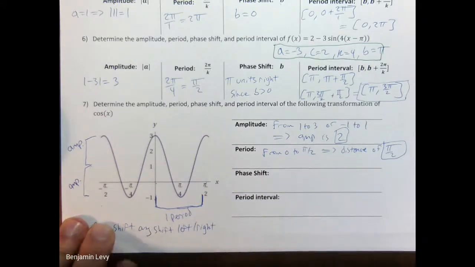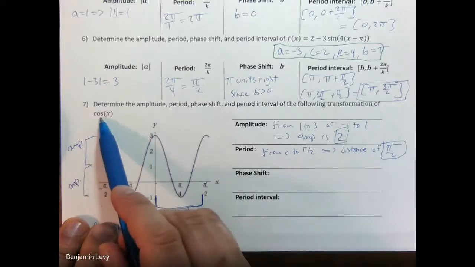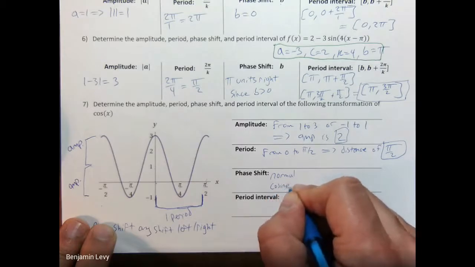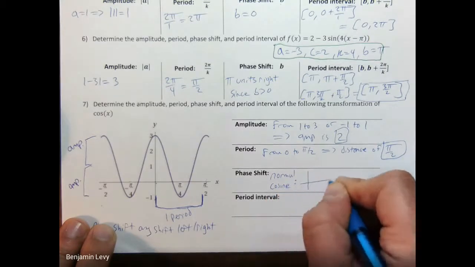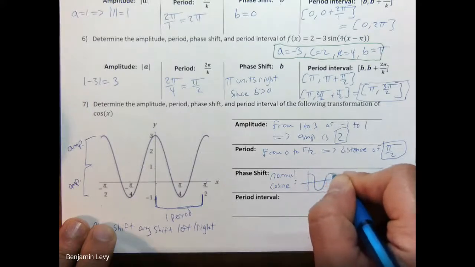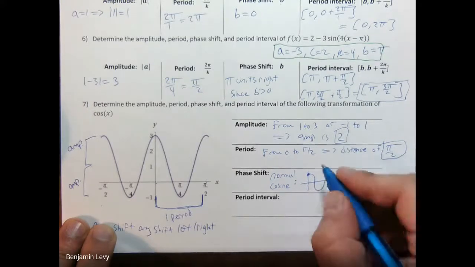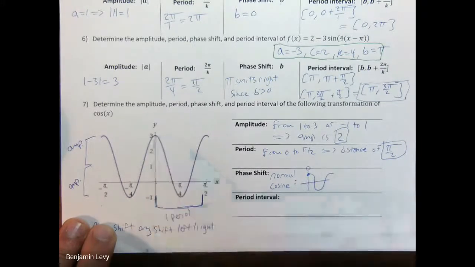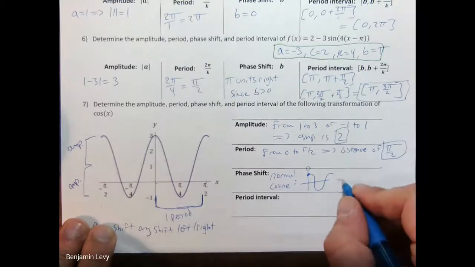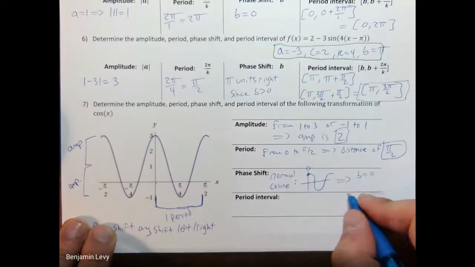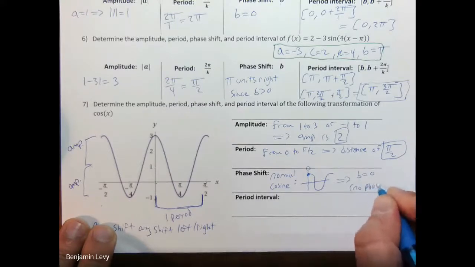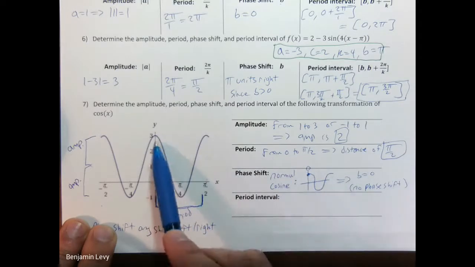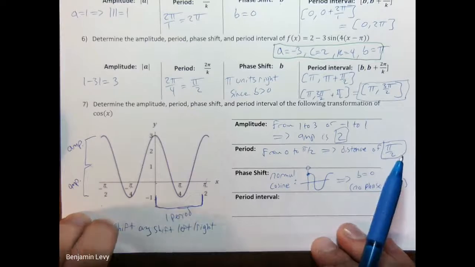The phase shift. So this looks like a cosine graph to me, right? And it says it's cosine actually right here. And so we know that normal cosine looks like this. Starts right here, does the bowl shape thing, comes right back. So it usually starts at 0. Right? It starts right at x equals 0, and this one also starts right at x equals 0, so this one doesn't have any shift left or right. And so b is 0 in this case. In other words, there's no phase shift. Again, because this starts right at 0 where it usually does. If this was shifted over left or right, it would have a phase shift.